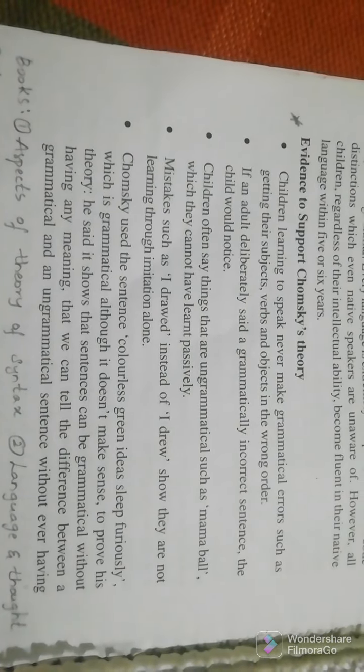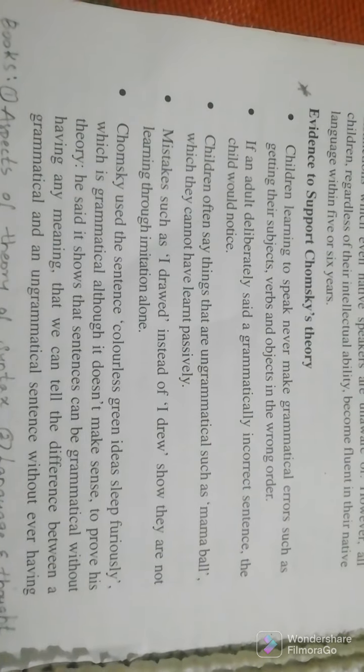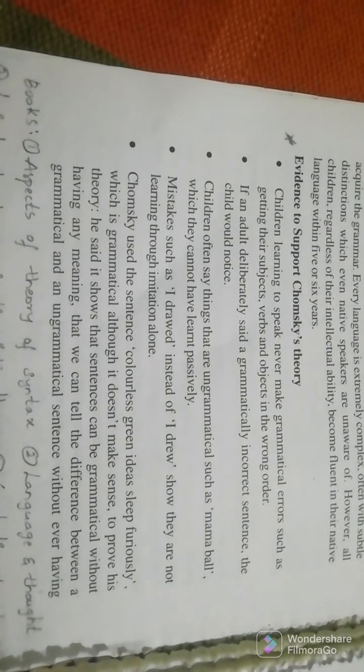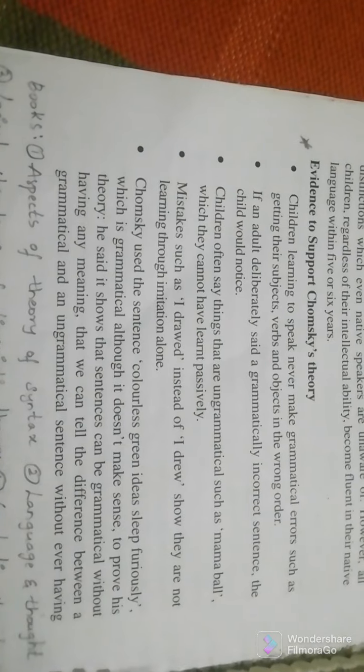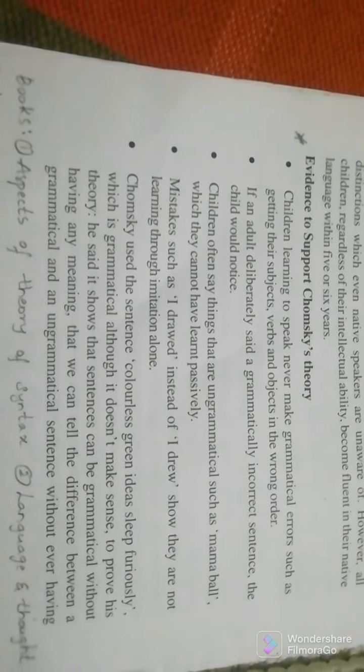If an adult deliberately said a grammatically incorrect sentence, the child would notice. That means if an adult says some incorrect sentence, the child will easily notice the mistake.